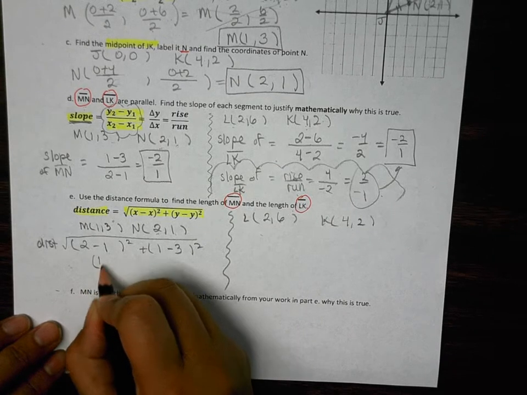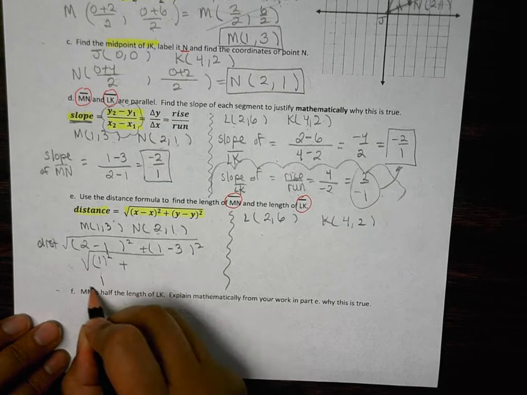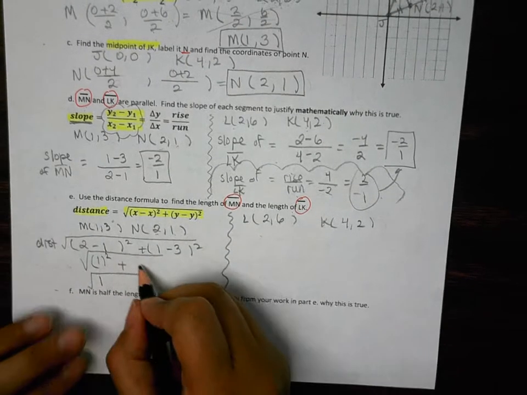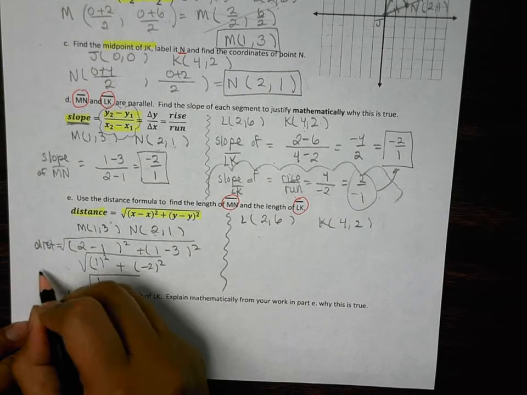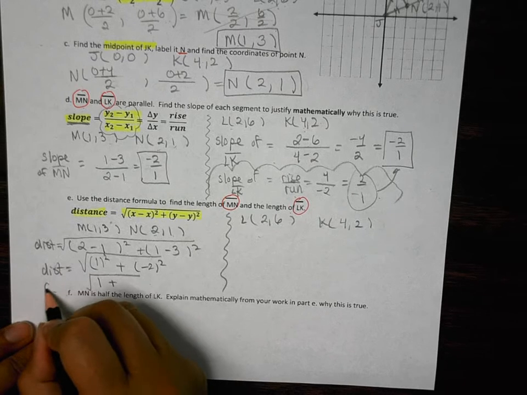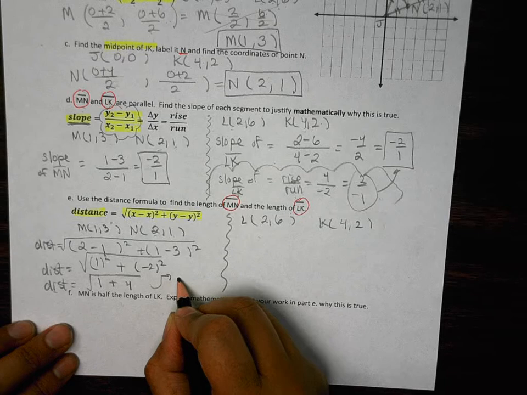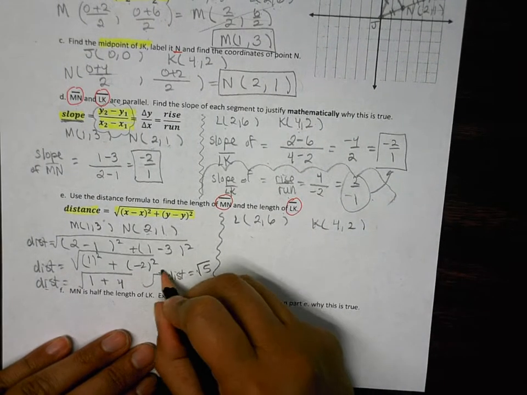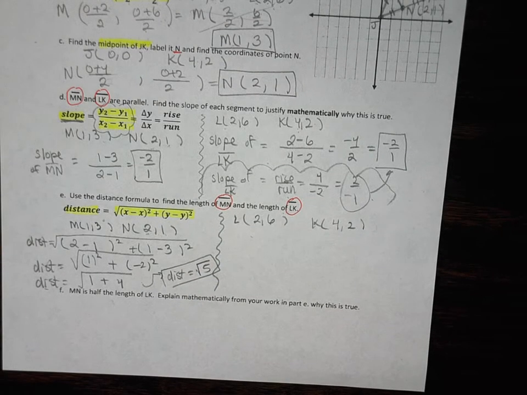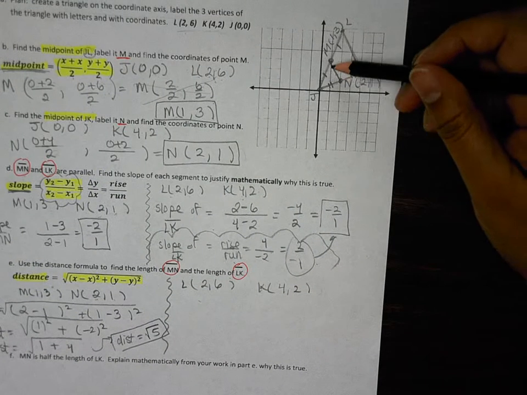Okay, what's 2 take away 1? 1. What's 1 squared? 1. Plus, what's 1 take away 3? What's negative 2 squared? Negative 2 times negative 2 is what? Positive 4. What's 1 plus 4? 1 plus 4 is 5. So what's the distance equal? Not 5, but square root of 5. Is MN my smaller side or my bigger side?